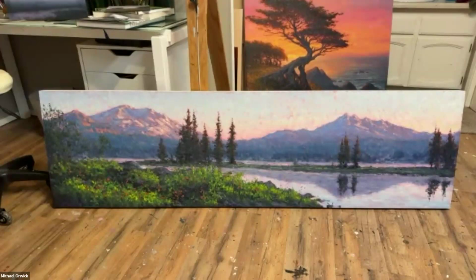Cheryl just asked about the painting that's behind me, so I've got it zoomed in on that. That's a commission painting of a place here in Oregon called Sparks Lake, and it's a very odd size. It's 21 inches tall by 75 inches wide. They wanted impressionist style, so I left a lot of broken color.